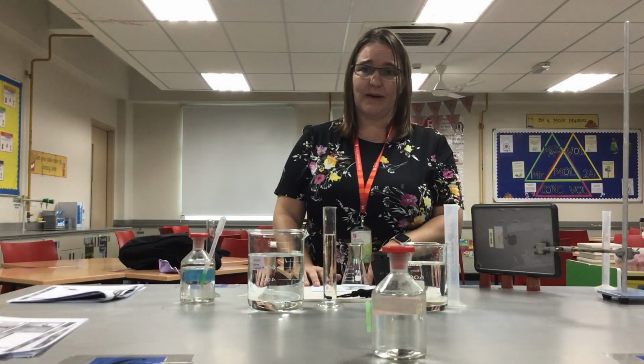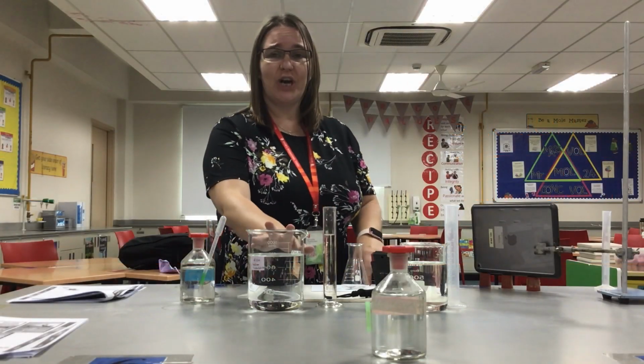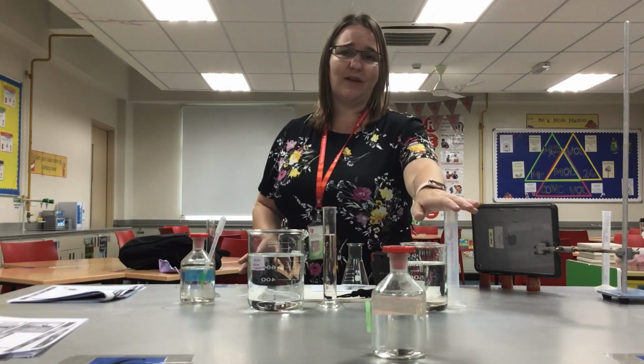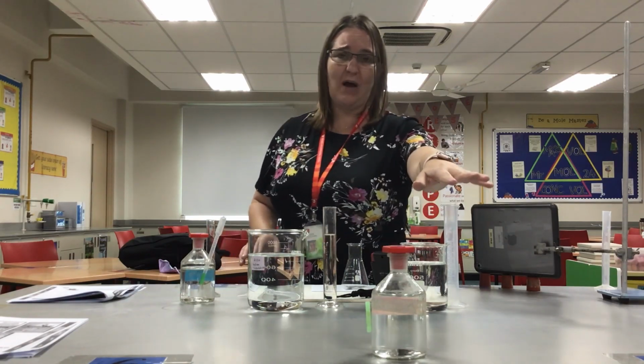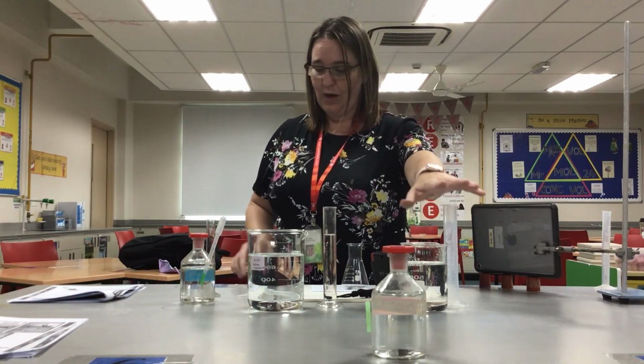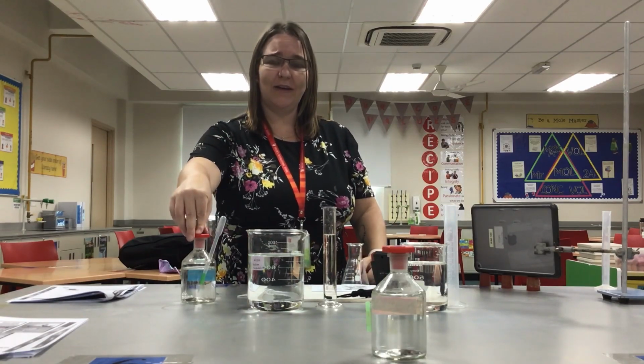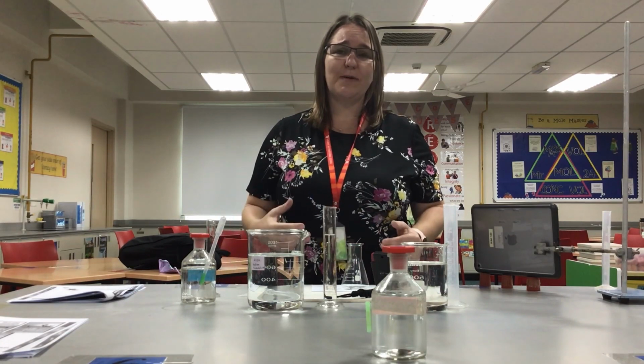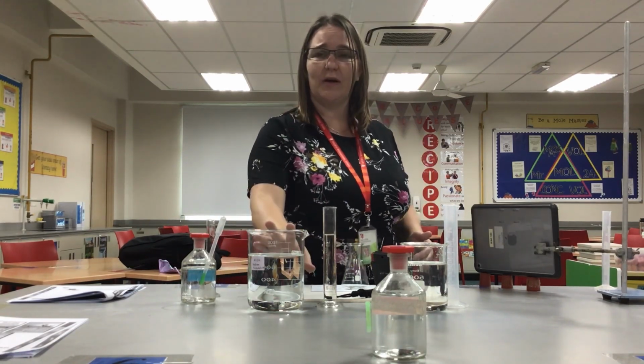So in this experiment we're going to be changing the concentration of sodium thiosulfate by mixing it with different amounts of water. So as we get more dilute, we're going to just add in more water. We're going to react the sodium thiosulfate with hydrochloric acid. And what's going to happen is we're going to get a precipitate of sulfur coming from the sodium thiosulfate.